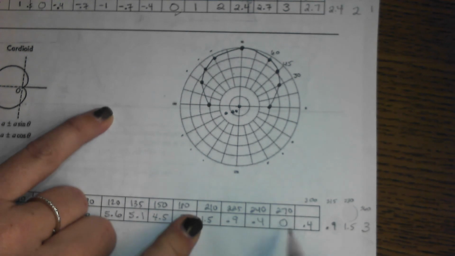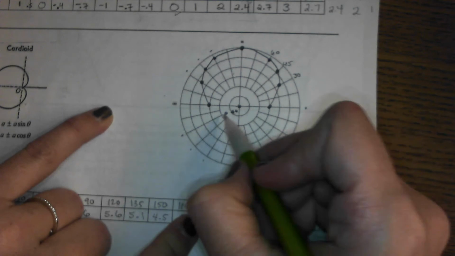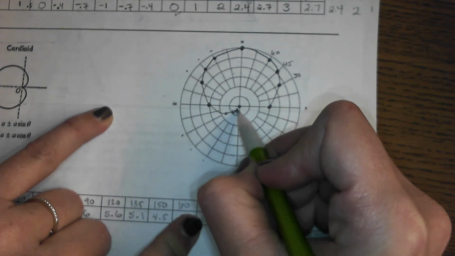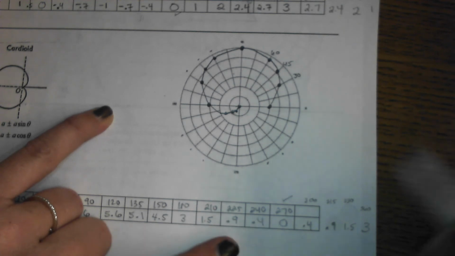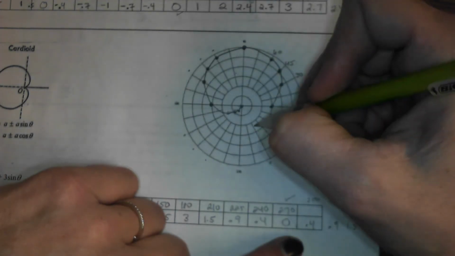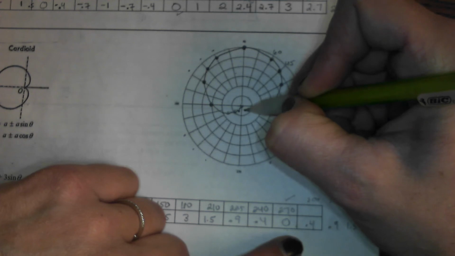And then when I go through my third quadrant, it wraps up at 270, which means I loop back to the origin. And then 300.